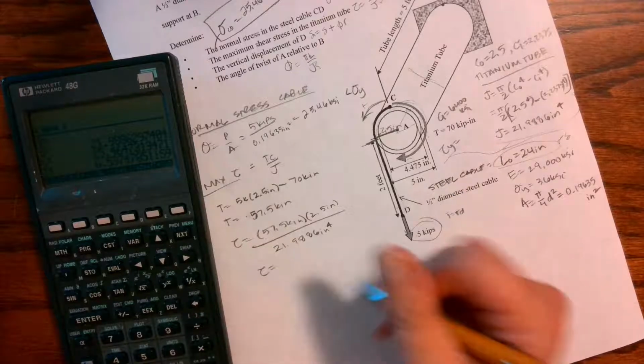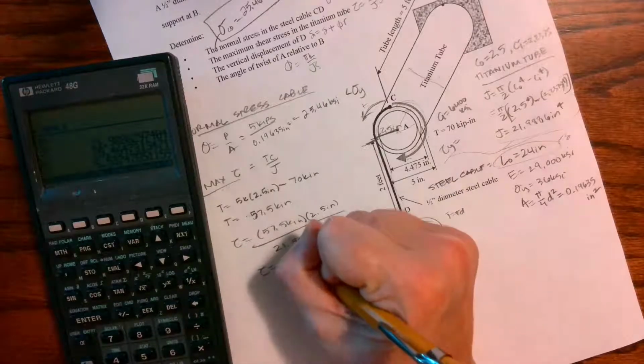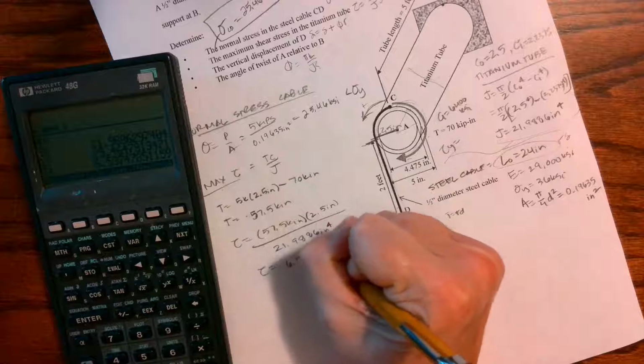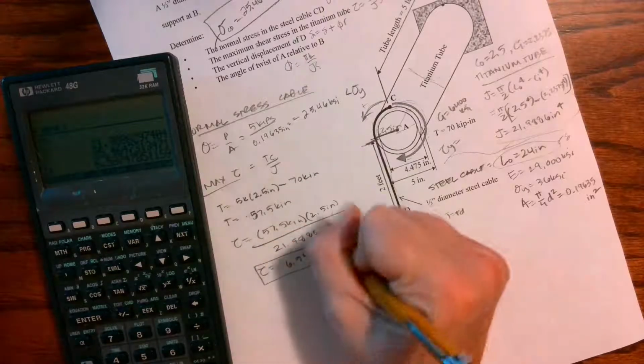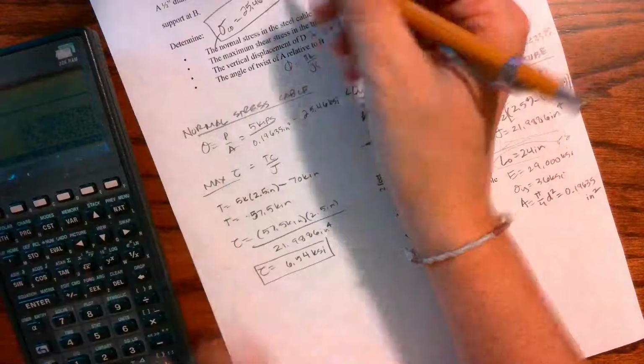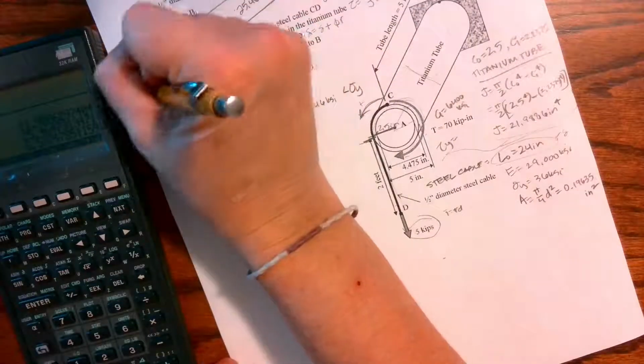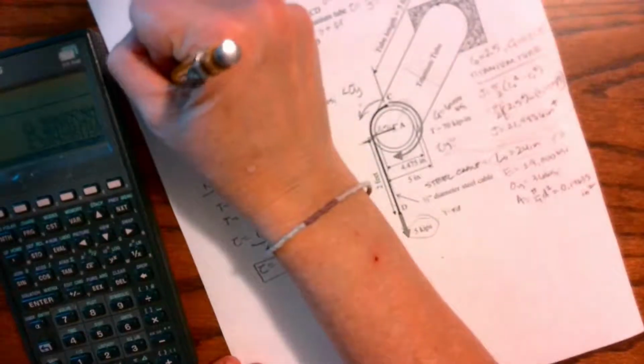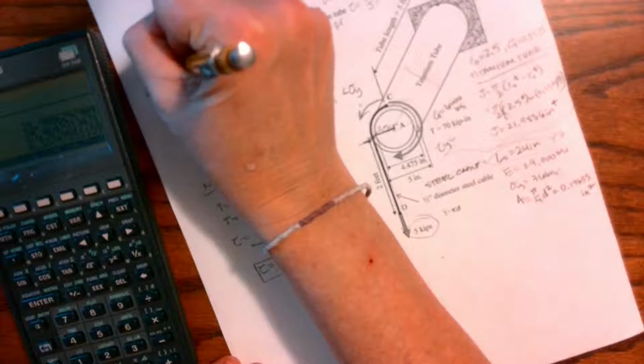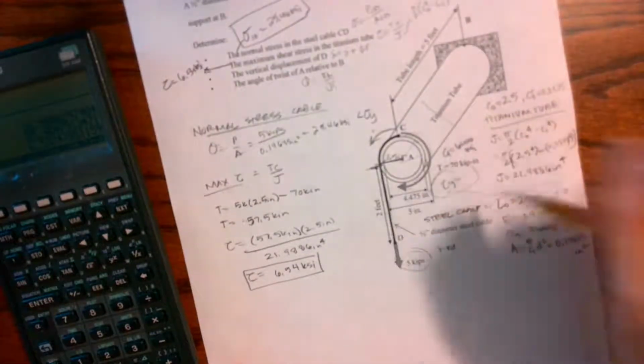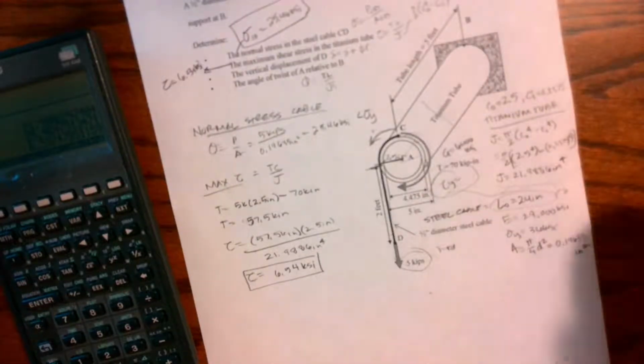And I get 6.54 KSI. So that's the shear stress that's in that tube. I should go back if I was giving a yield and make sure that we haven't yielded.